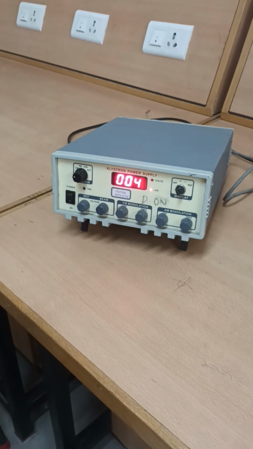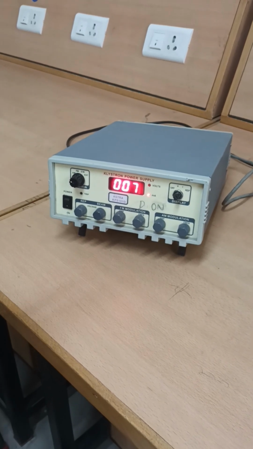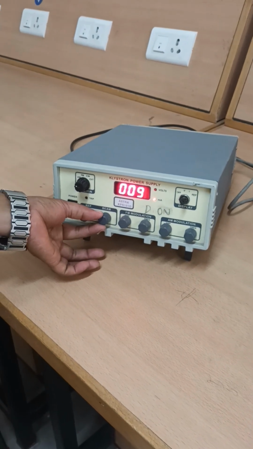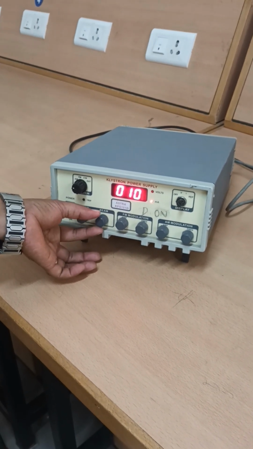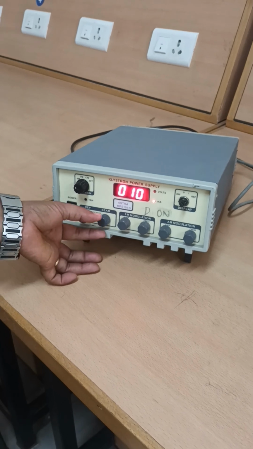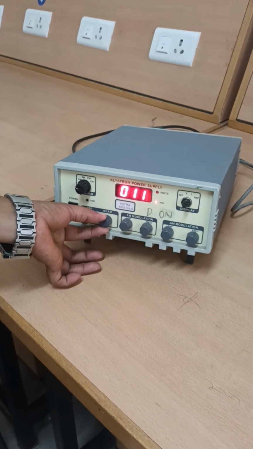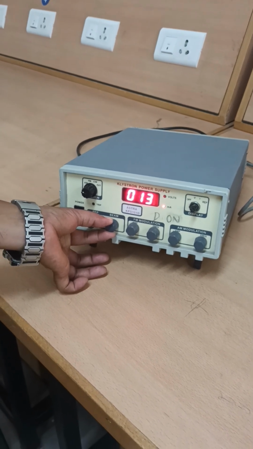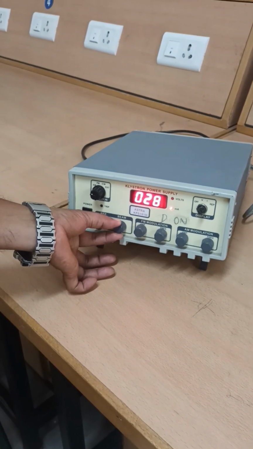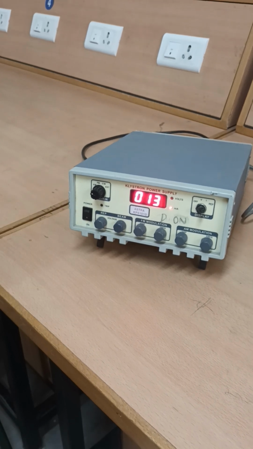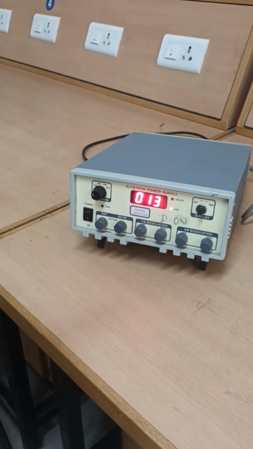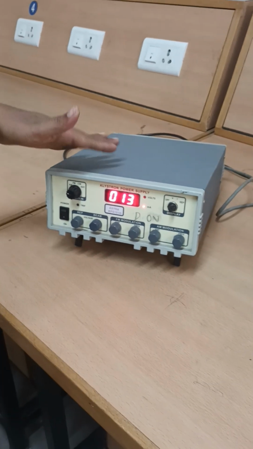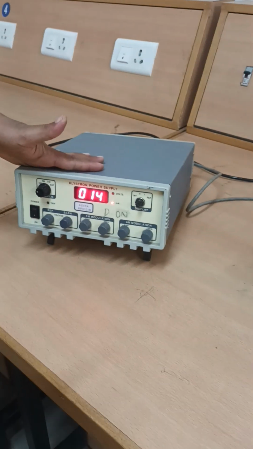Okay, this is now your klystron tube current. Finally you can adjust the beam voltage until the current is 14 to 16 milliamps. So now I adjust the beam voltage to 12 volts. Okay, 12 volts. Next we have to see the output of our klystron mode characteristics in the CRO.